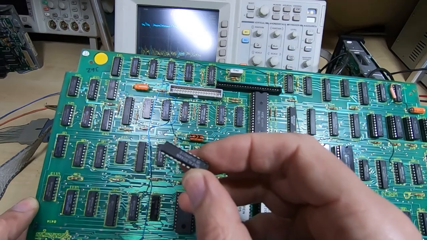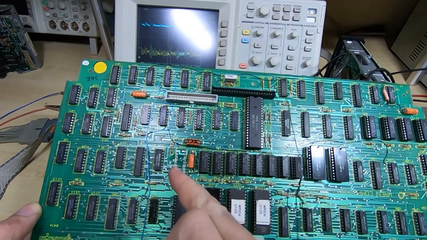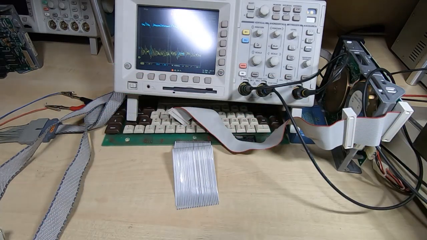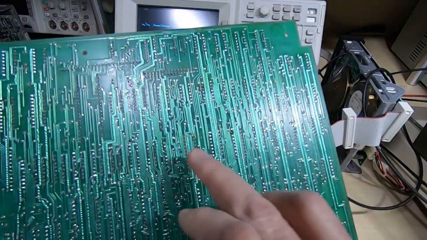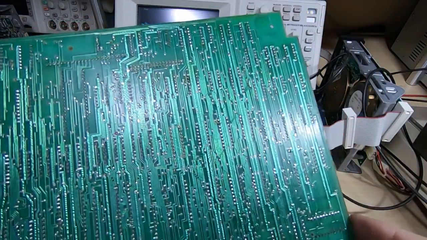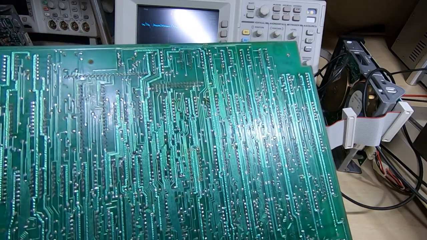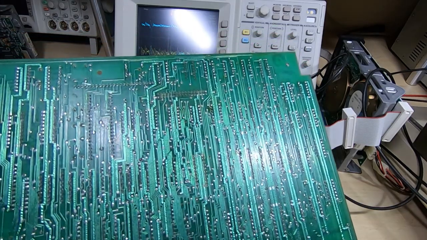So I've taken the device out. We'll test that in a few minutes. I've cleaned up the board. I've used IPA on both sides to give it a really good clean, and as you can see, the board is now ready to accept the new device. I'm going to use a socket, of course, and then we'll put it back on test and see if that's resolved the fault.